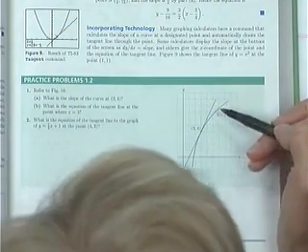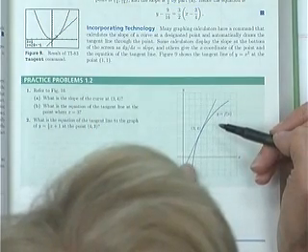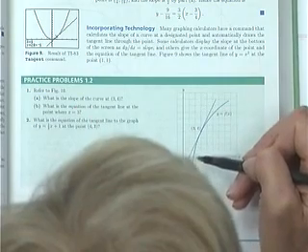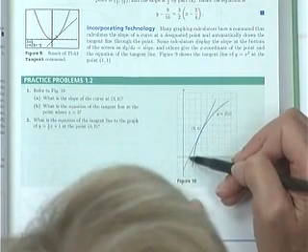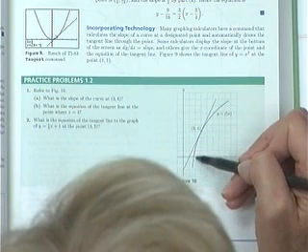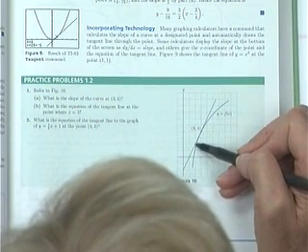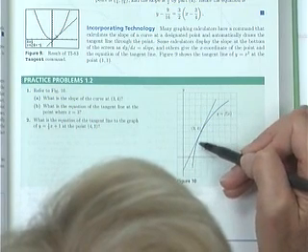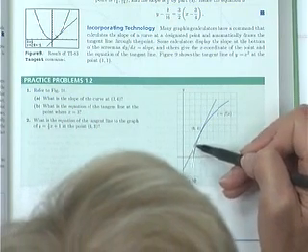I'm just going to find a couple points that are easy to see. It looks like it goes through the point 1, 0 and the point 2, 2.